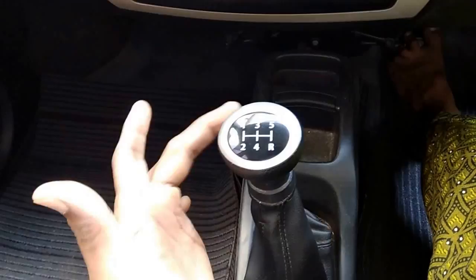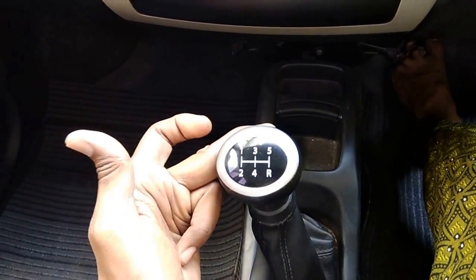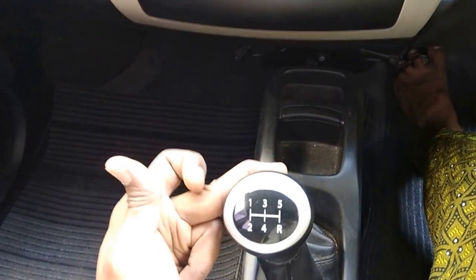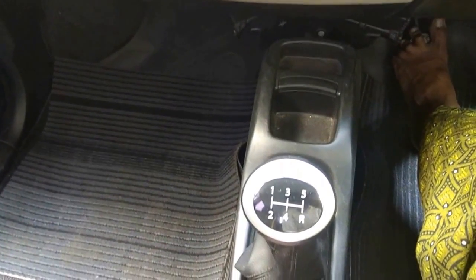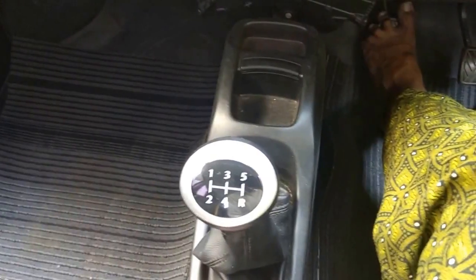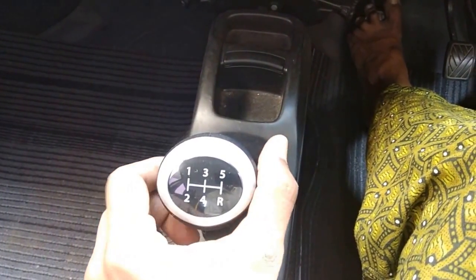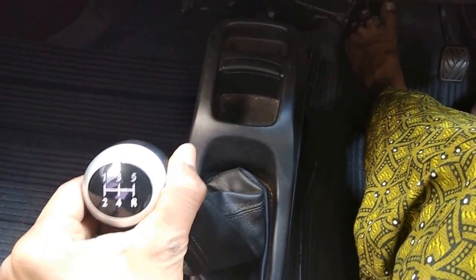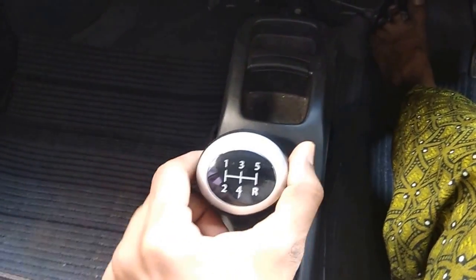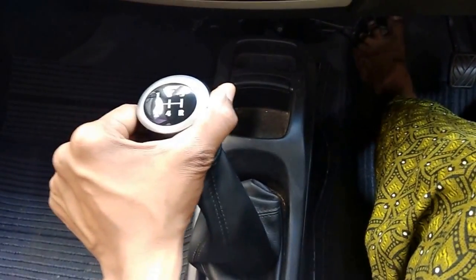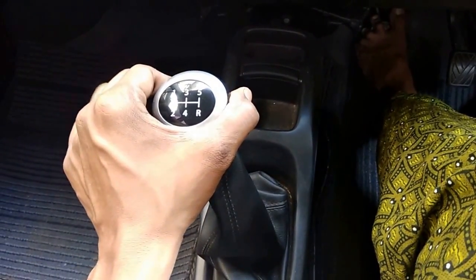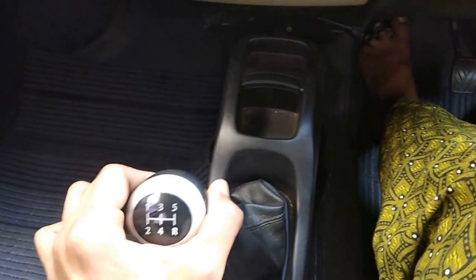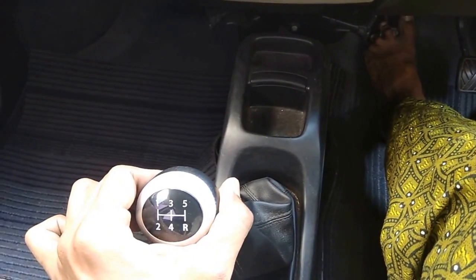Now if I move this one, it will automatically come to the center position, between 3 and 4. Now I'm going back to first. If you want to go to second, it is in the middle, between 1 and 2, one more step down.